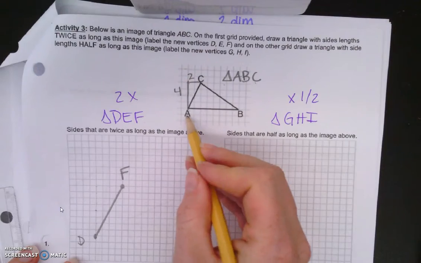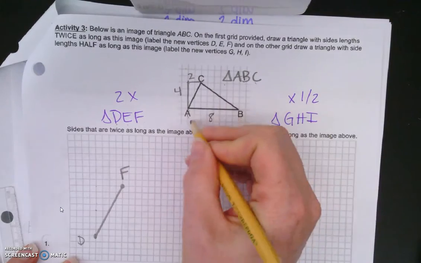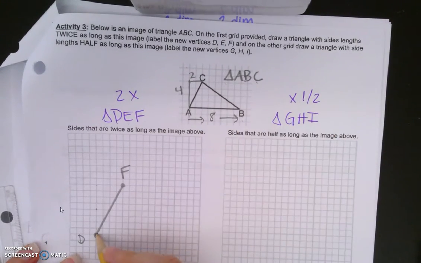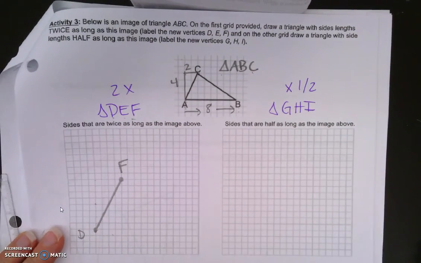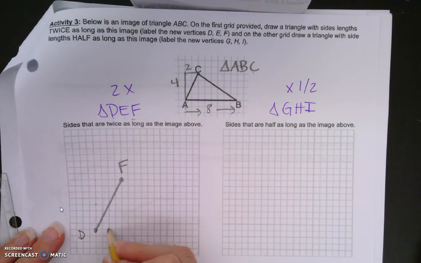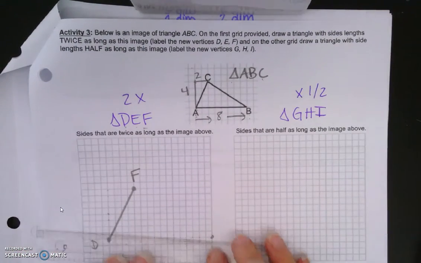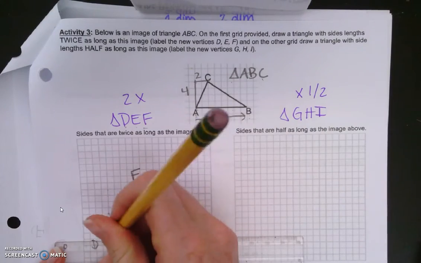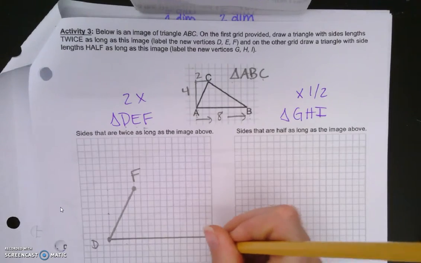Now let's continue with AB. Let's find DE. A to B is 8 units to the right. So from D to E, we're going to go 16 units to the right. Okay, and that is vertex E.